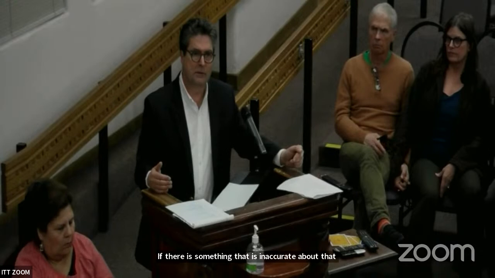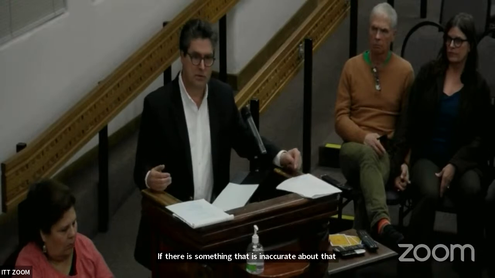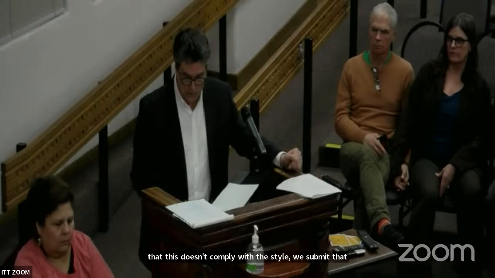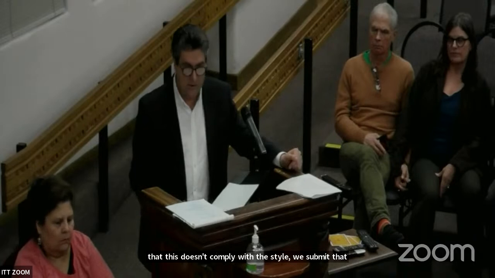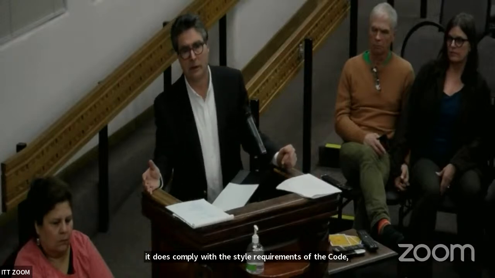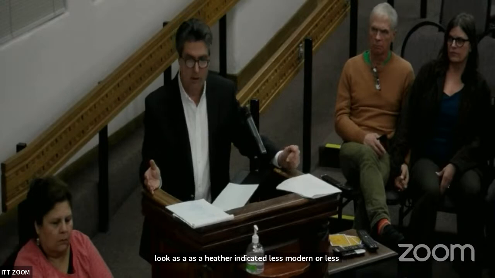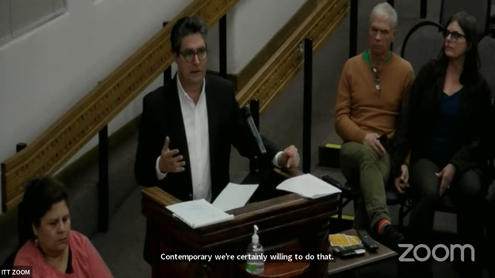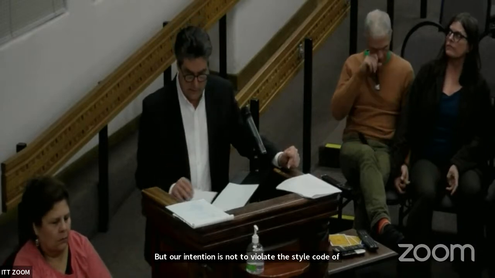If there is something inaccurate about that iteration of the downtown east side traditional style, we'd like to know about it. We've requested an exception because staff said that this doesn't comply with the style; we submit that it does comply with the style requirements of the code. If there is something that needs to be done to make it look, as Heather indicated, less modern or less contemporary, we're certainly willing to do that. But our intention is not to violate the style code of the downtown East Side district.